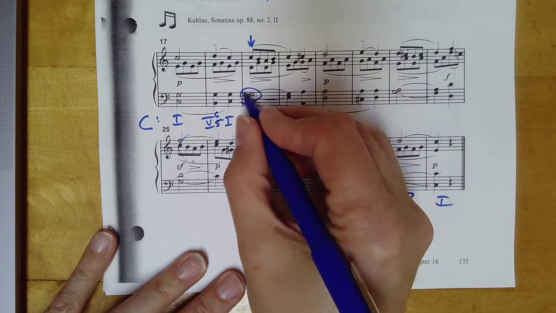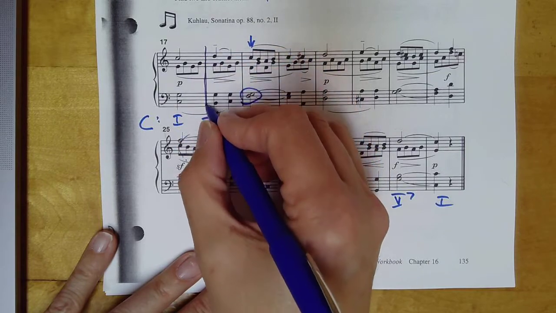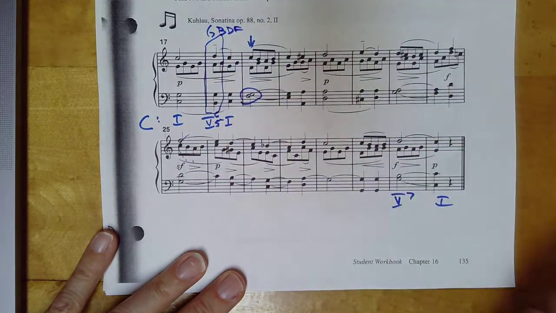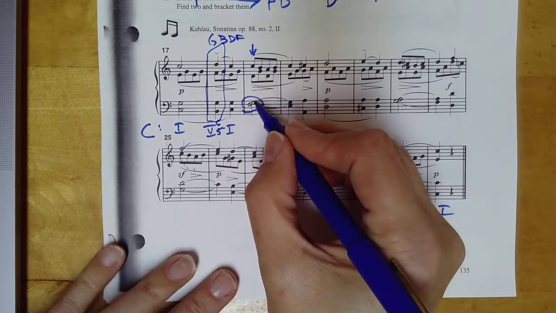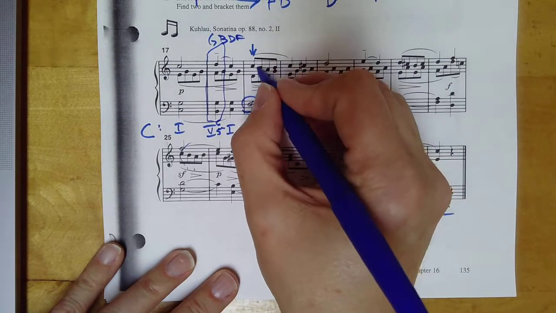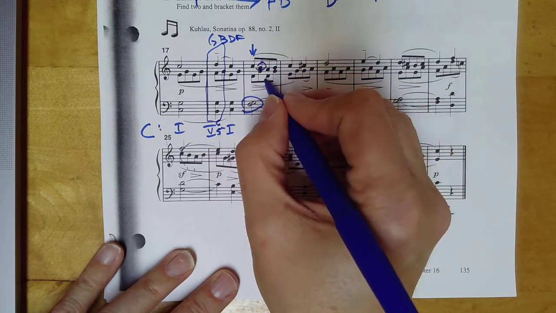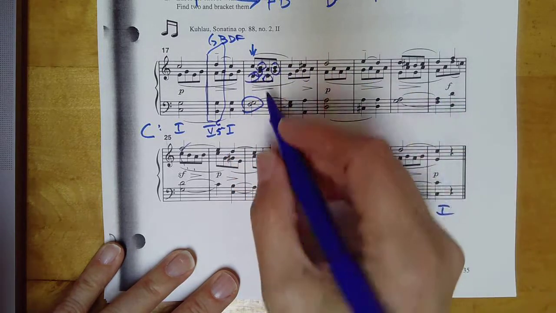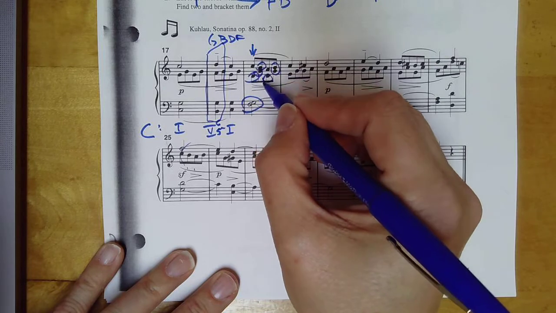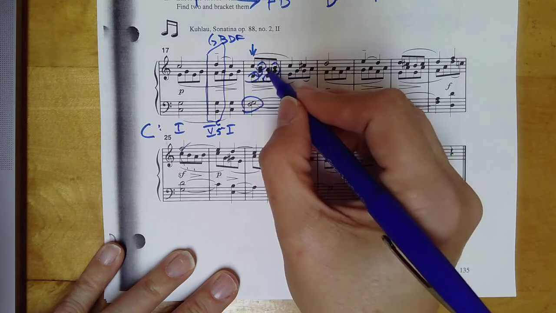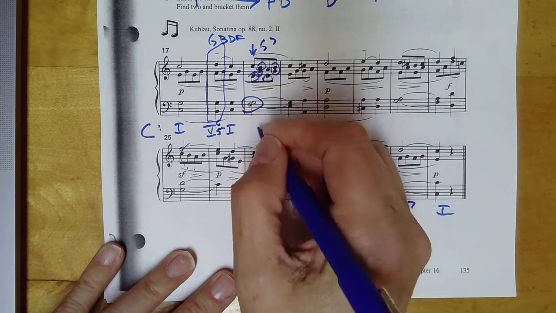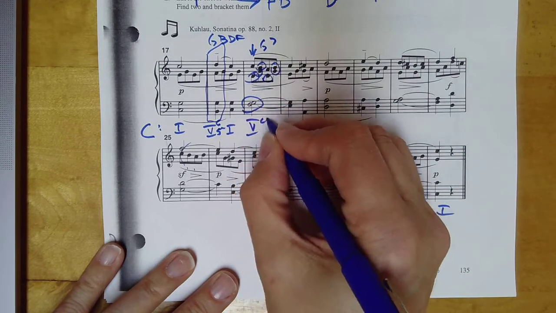But if you just think about G and F and the fact that here we had G, B, D, F. Here we could have G, B, D, okay? All of these notes in the right hand, except for the C and the A, fit in the G7 harmony. So this is a 5-4-2.